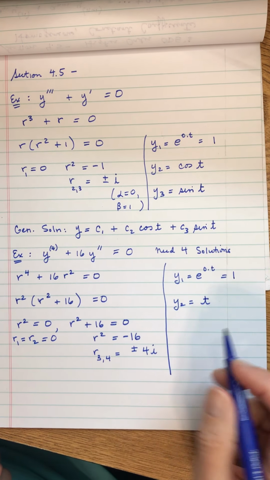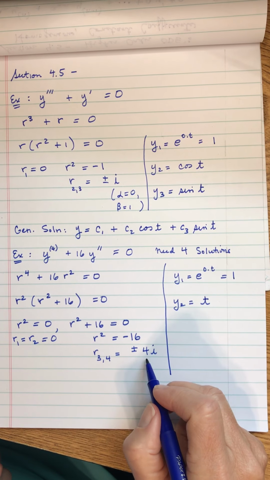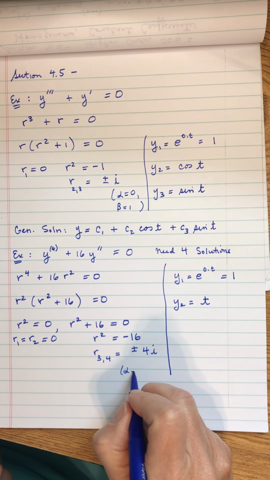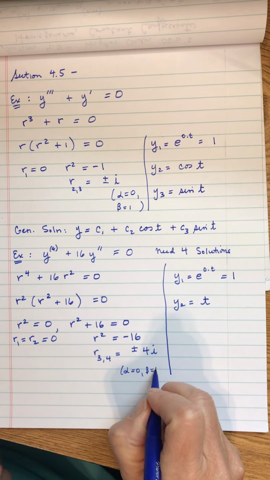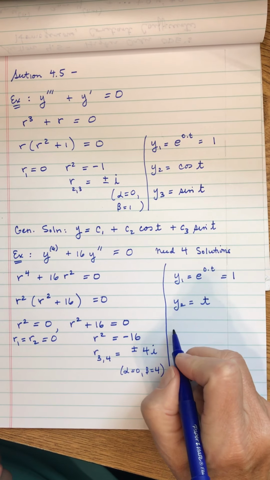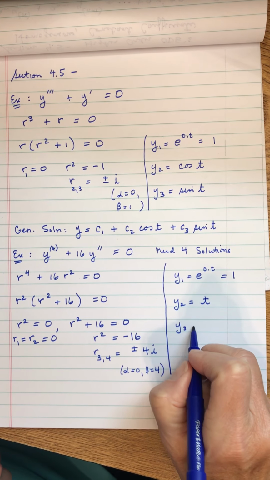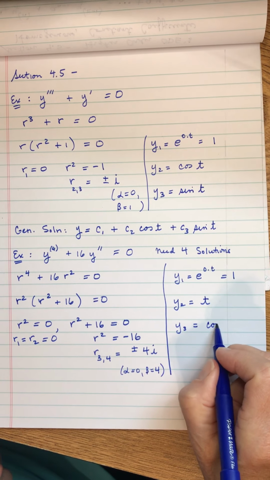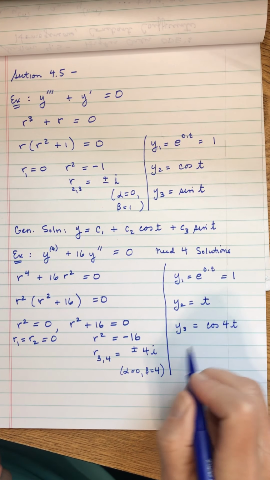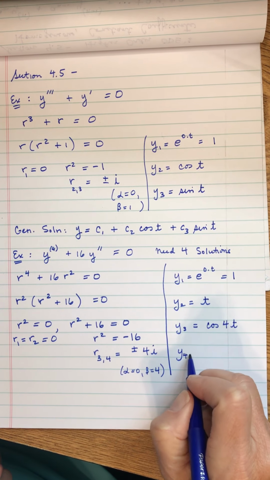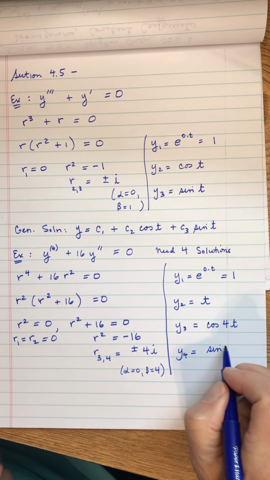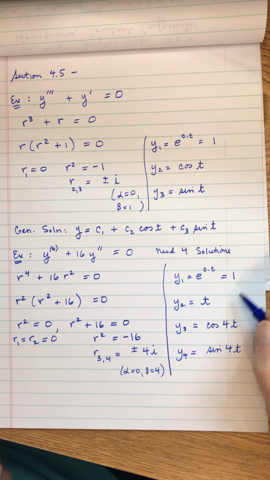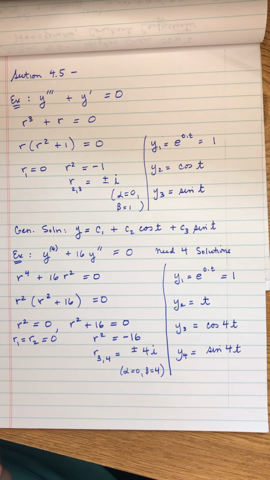And this is just like the problem above. This time, alpha is 0, beta's 4. So one solution is the cosine of 4t, and the second one is the sine of 4t. There's our 4 linearly independent solutions.